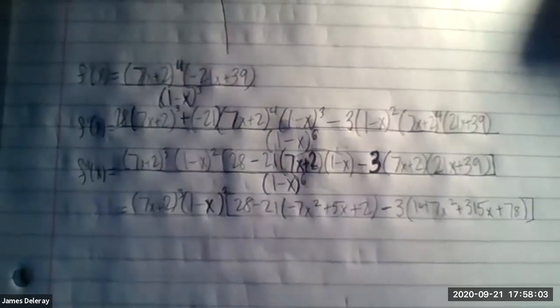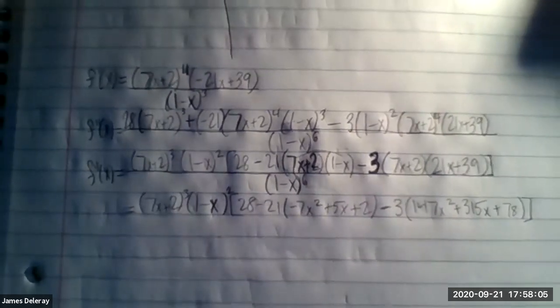Right? That's good. And then just the part in the brackets is what I can't seem to get, the bracketed term, the 28. Yeah, 28 minus 21, that part. I feel like I messed up.